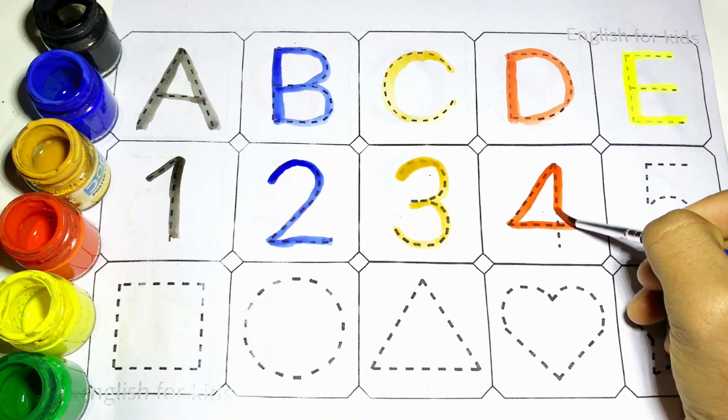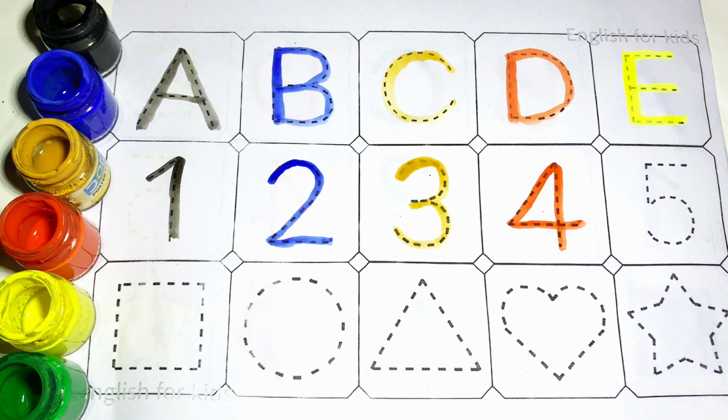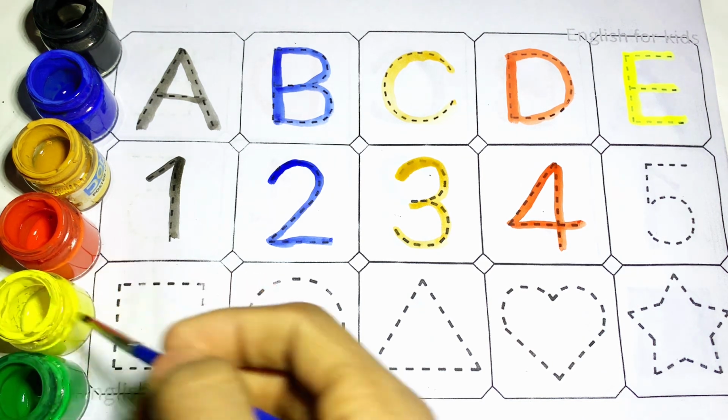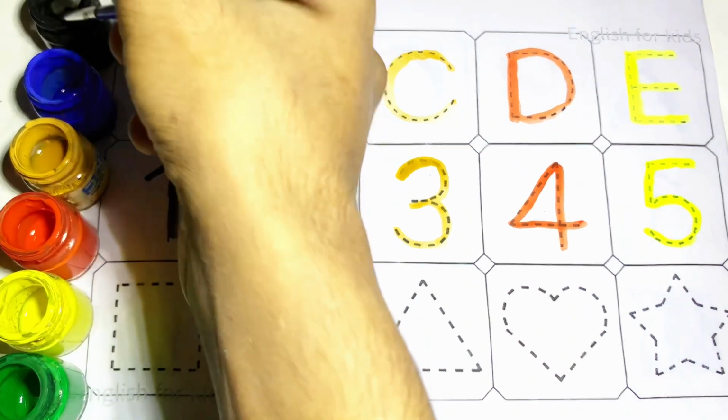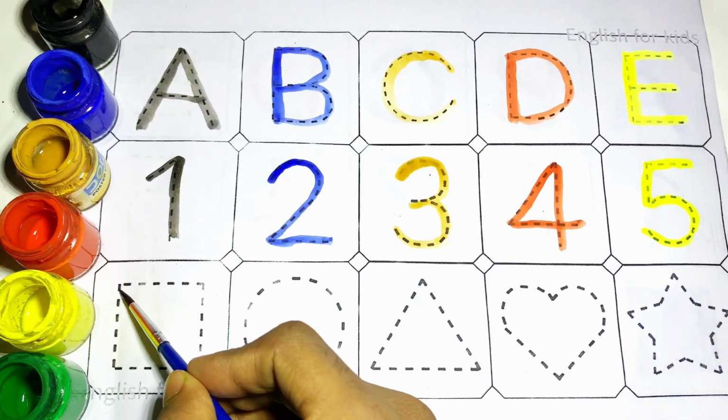F-O-U-R, 4. Kids, now draw 5. The number 5, and use yellow color. F-I-V-E, 5. Kids, now draw shapes, and firstly draw a square. The shape of square, and use black color.